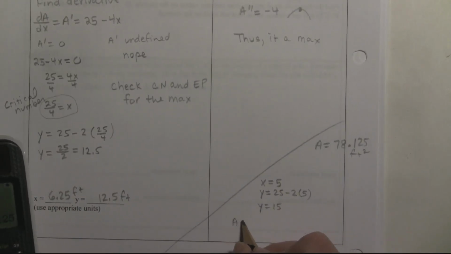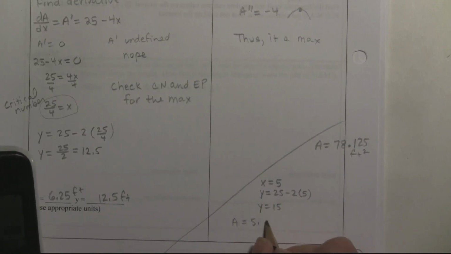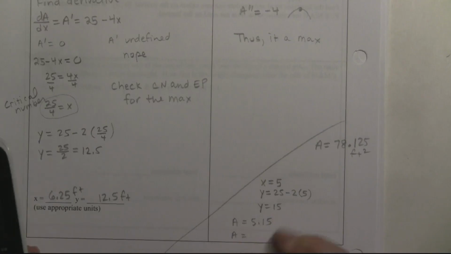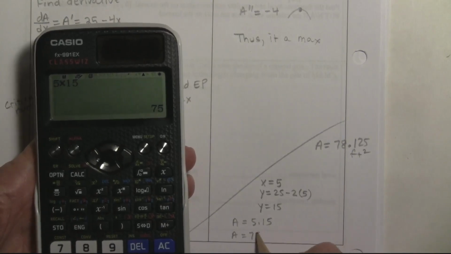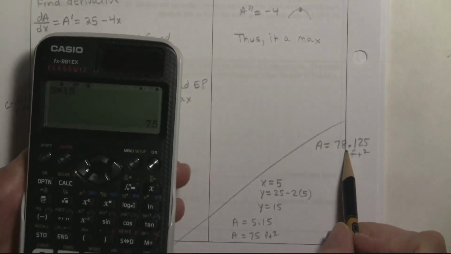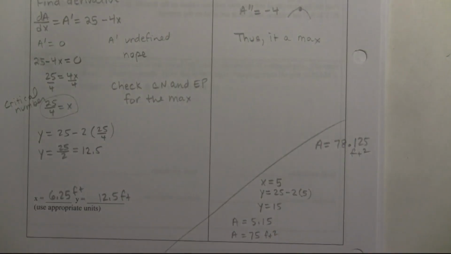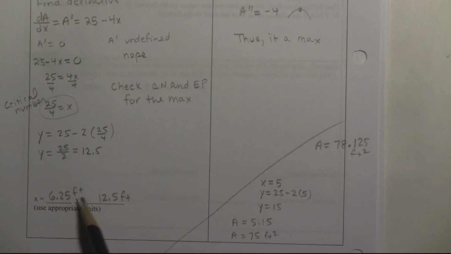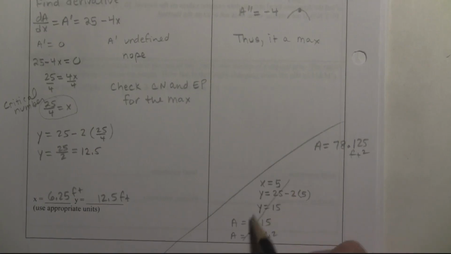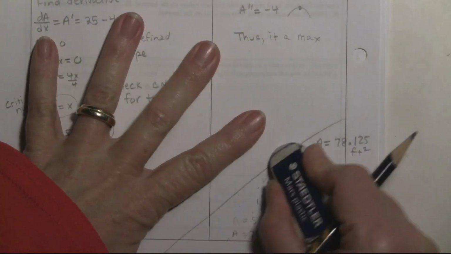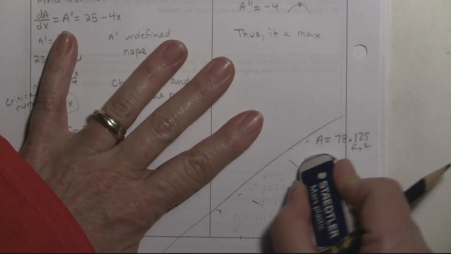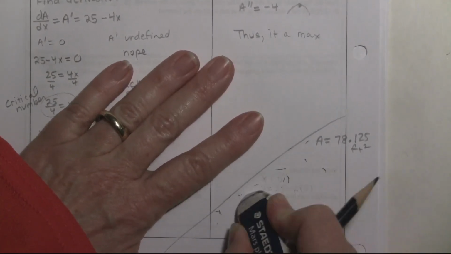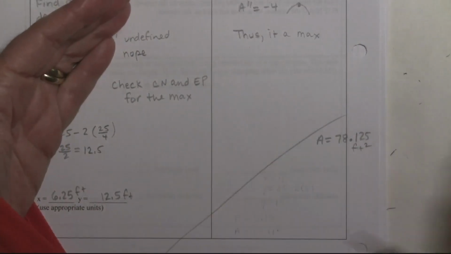And the area for this situation would be 5 times 15. The area would be 75 feet squared. And you notice that's not quite as big as this pin here, because what I have found is the maximum pin. So if I use my fencing in this manner, I will have the biggest pin possible. And so this was just another pin to show you that other pins that I just come up with are not quite as big. So every pin that I come up with will not be quite as big.